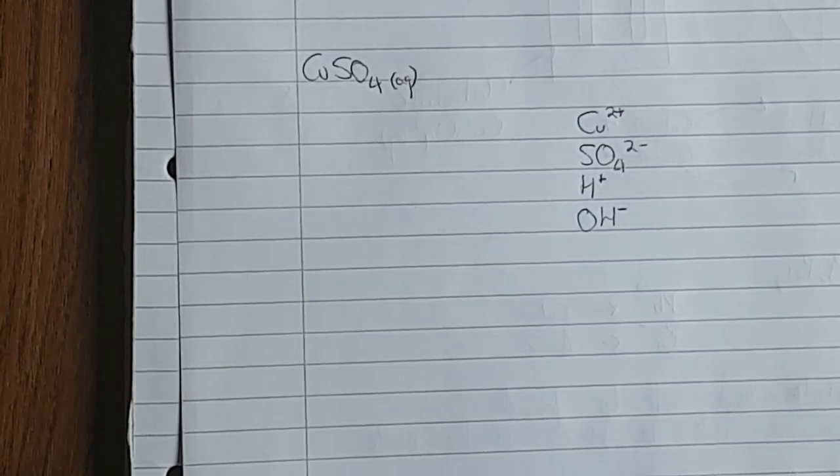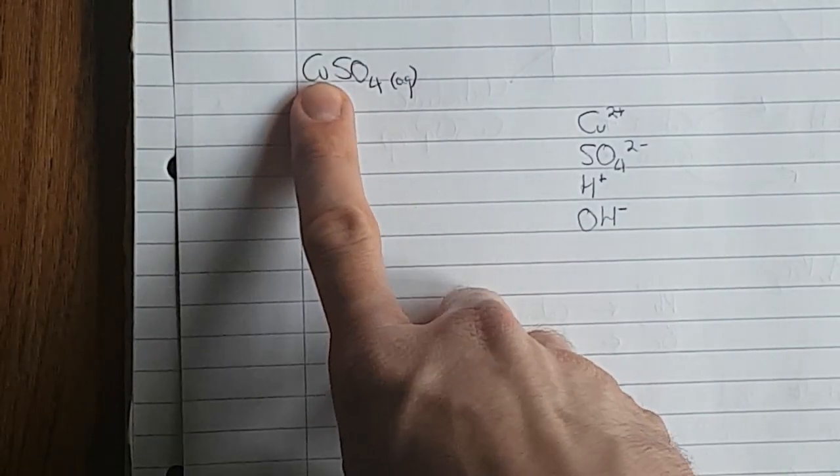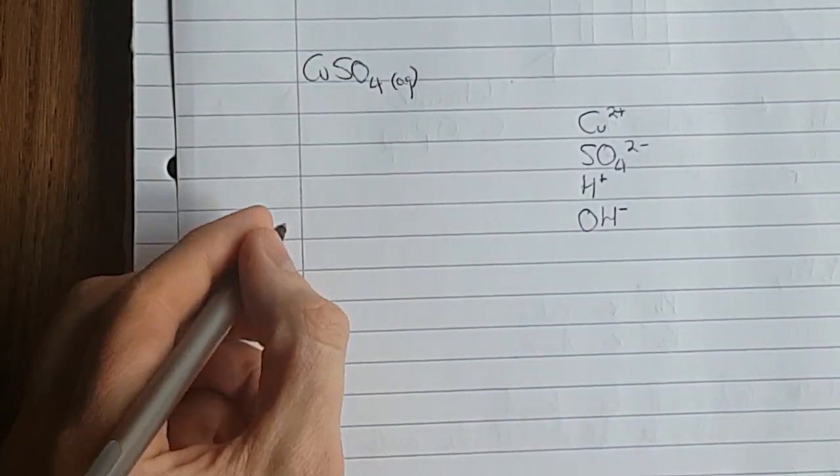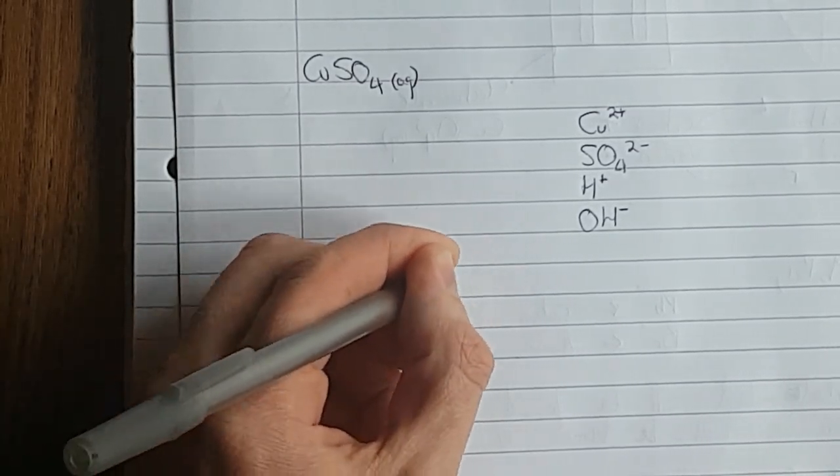Now at the cathode, it all depends on what metal we've got. If our metal is more reactive than hydrogen, then hydrogen will form. However, if our metal is less reactive than hydrogen, then the metal will form. Because copper is less reactive than hydrogen, copper is going to form at our cathode. So again, in this one, at the cathode, we're going to have copper.